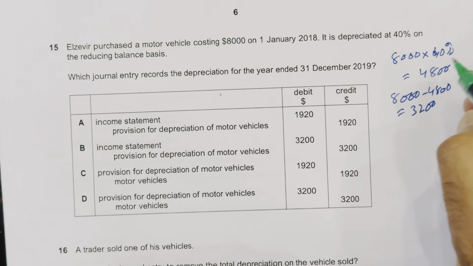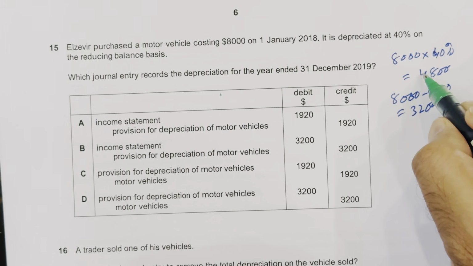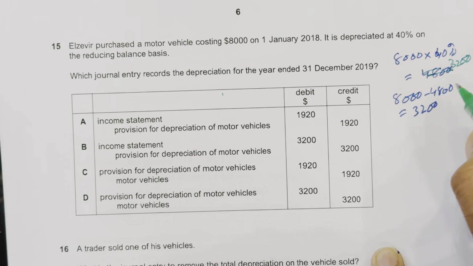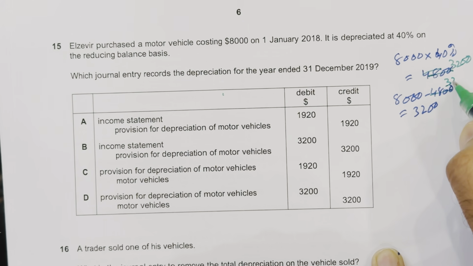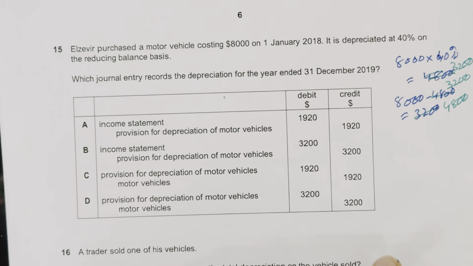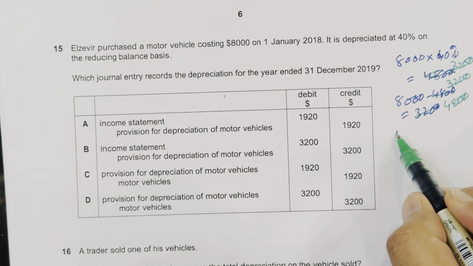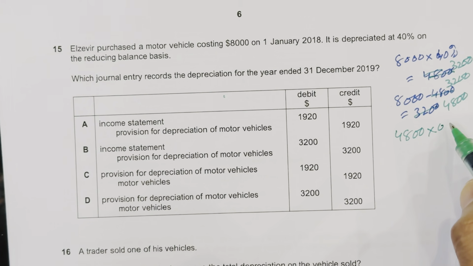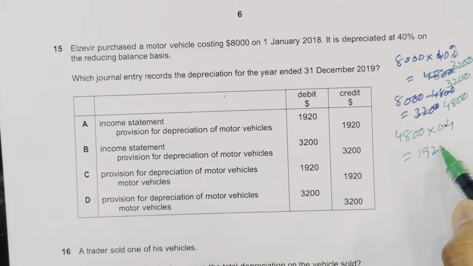Okay, 8,000 multiplied by 40% should be 3,200, not 4,800. Subtracting 3,200 from 8,000, this value should be equal to 4,800. Now you need to take the depreciation upon 4,800. 4,800 multiplied by 0.4, you get the value that is equal to 1920.